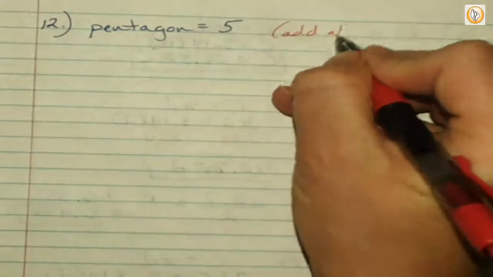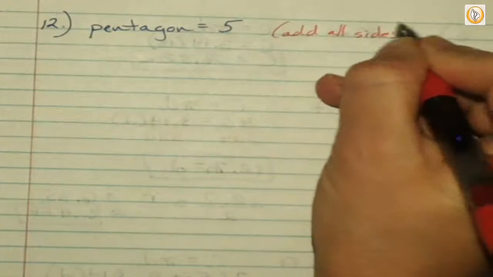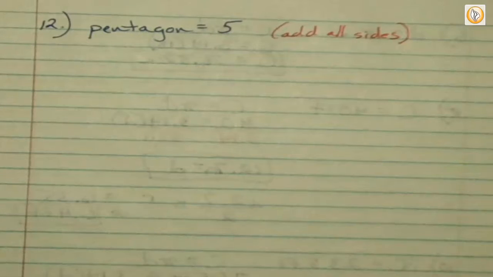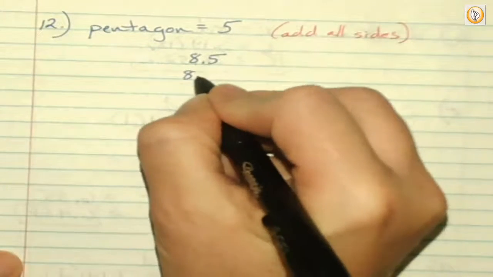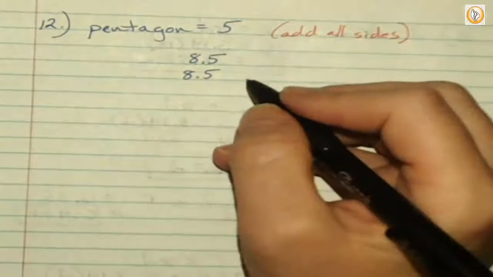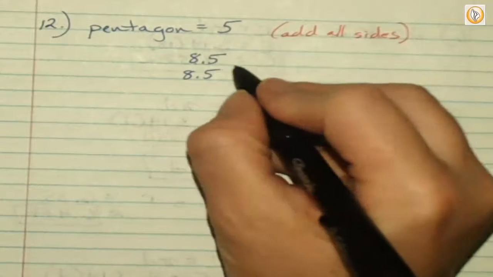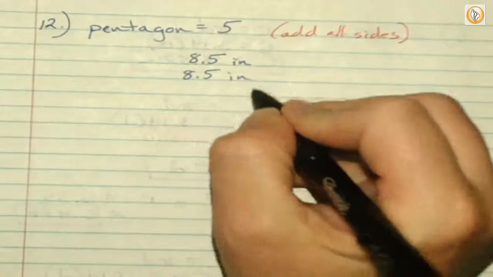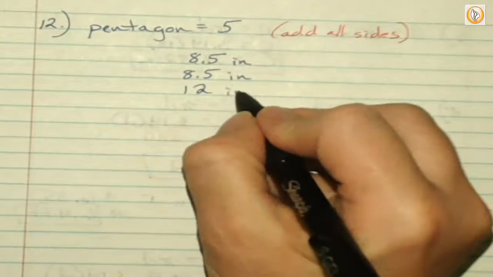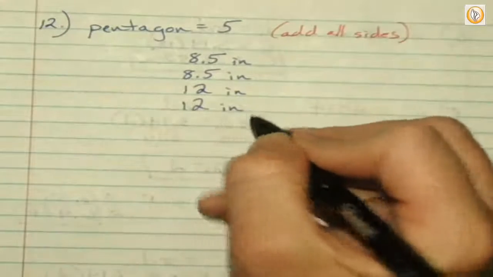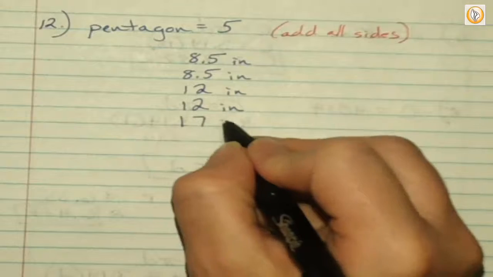So when we do perimeter, we are going to add all sides together. Now in this case, they gave us the measurements. It says two sides of 8.5 inches, two sides of 12 inches, and one side of 17 inches.